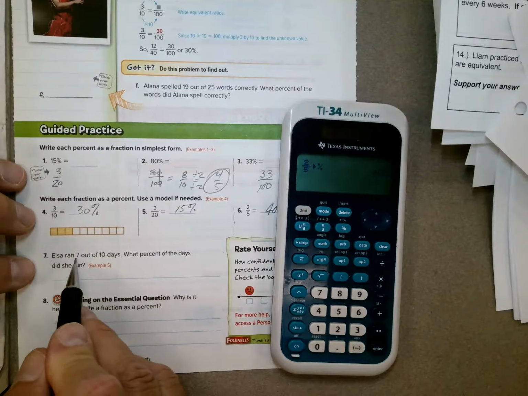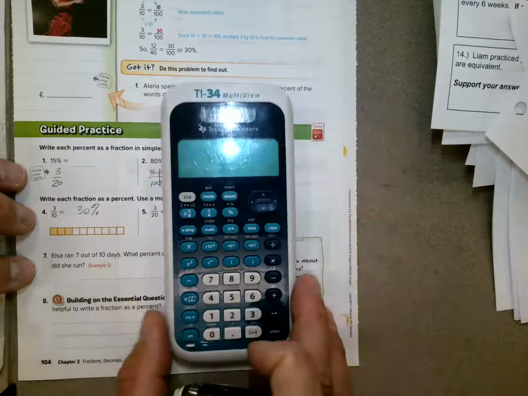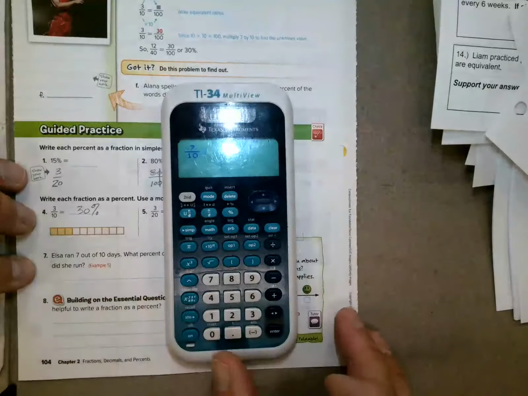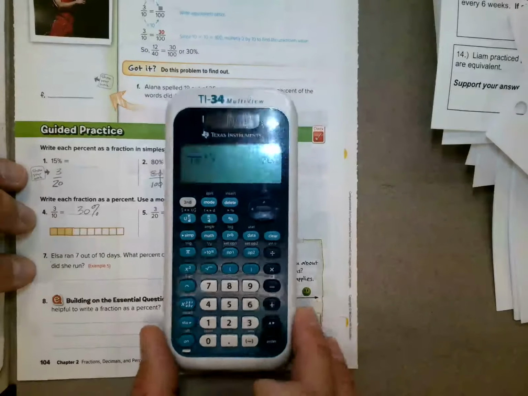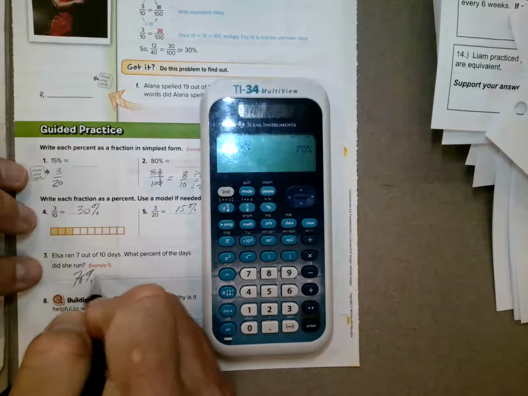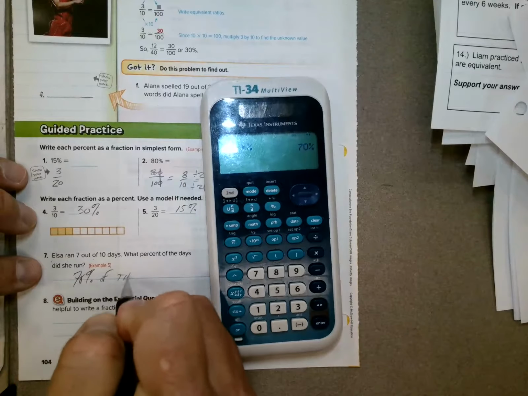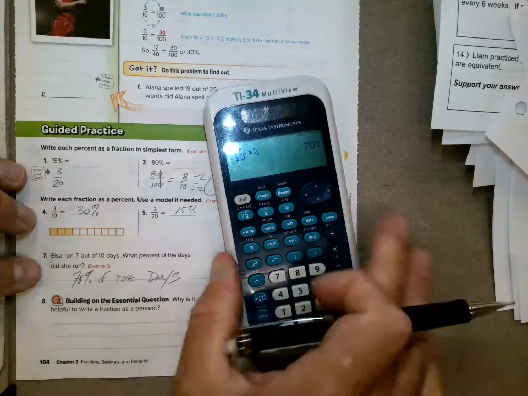Elise ran 7 out of 10 days. What percent of the days did she run? Okay, let's clear it. Here we go. 7 n over d, 10 to the right. We're going to change it to a percent, and there it is. And she ran 70% of the days. All right. So that's a good start for us.